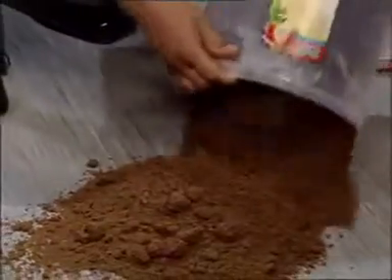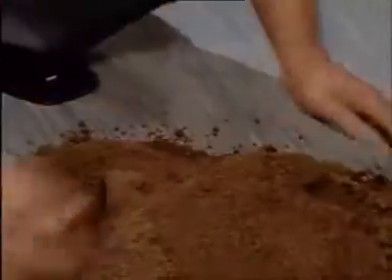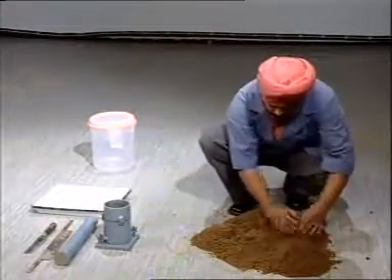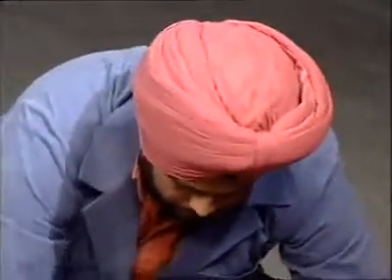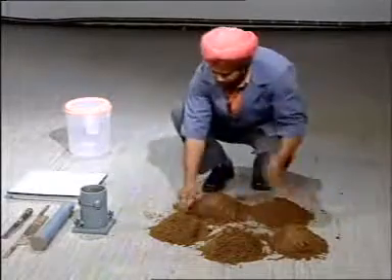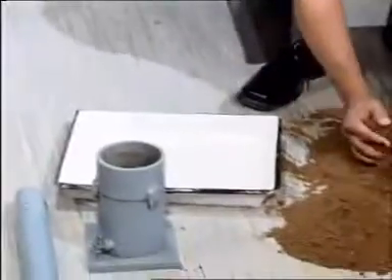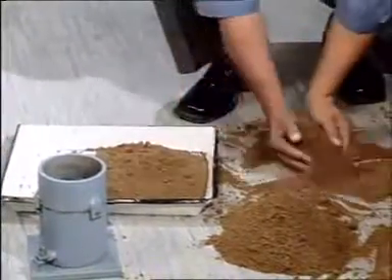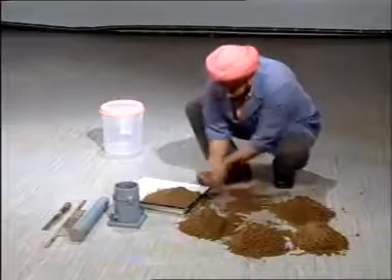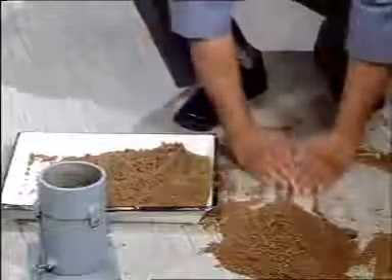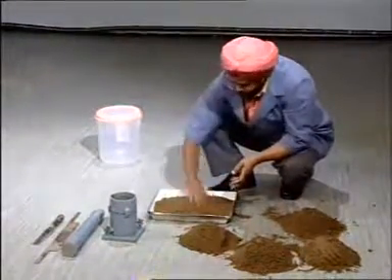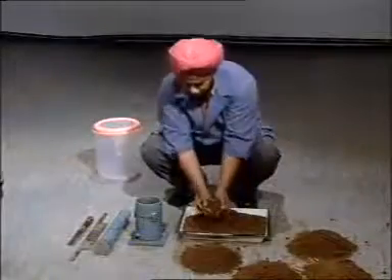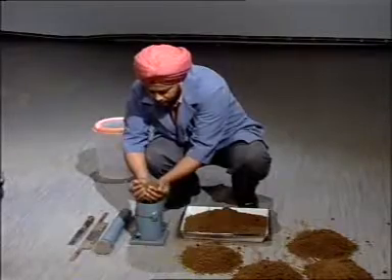Now take out the soil from the container and mix the matured soil thoroughly. Divide the processed soil into 5 equal parts. Take 1 part of about 2.5 kg of the processed soil in a tray. Fill the soil in the mold roughly up to 1/3 of the total height.